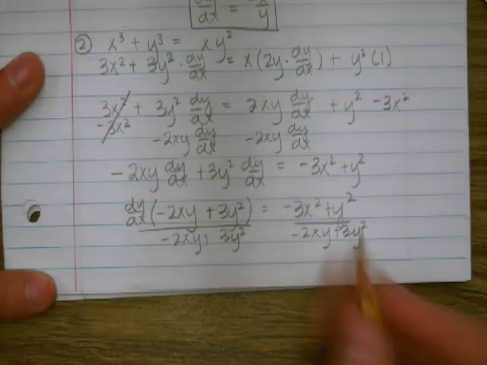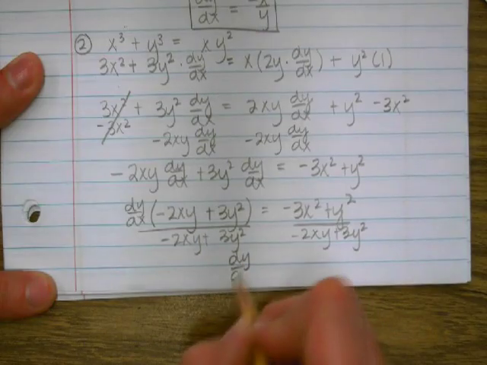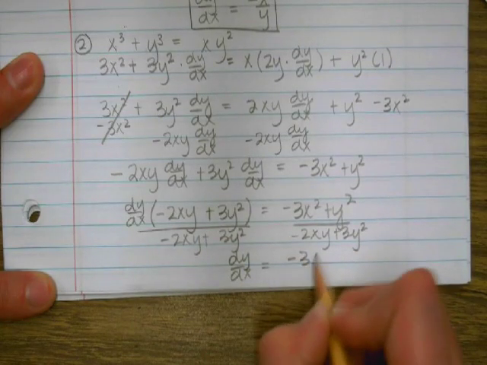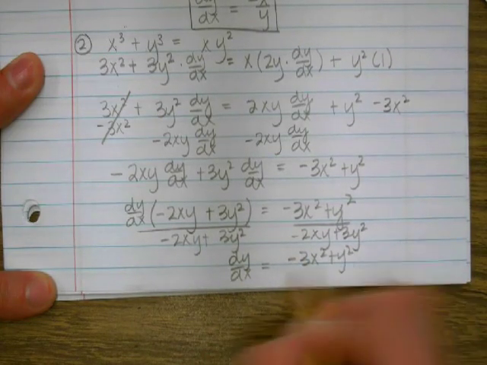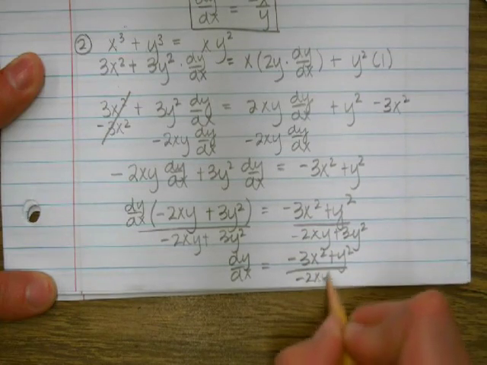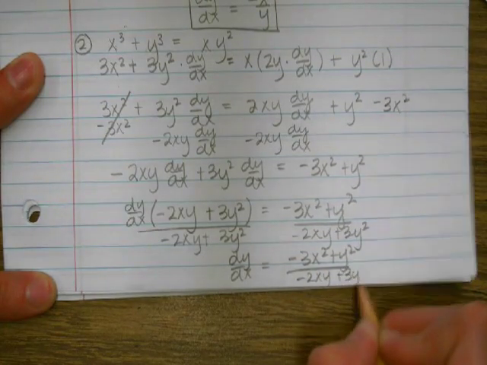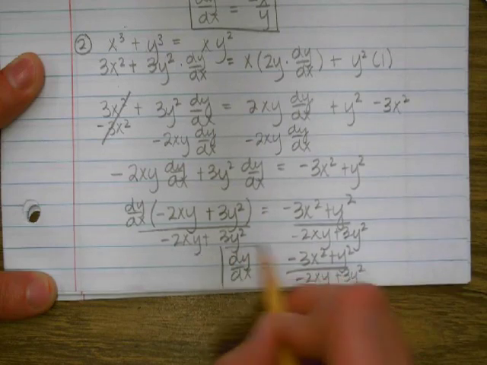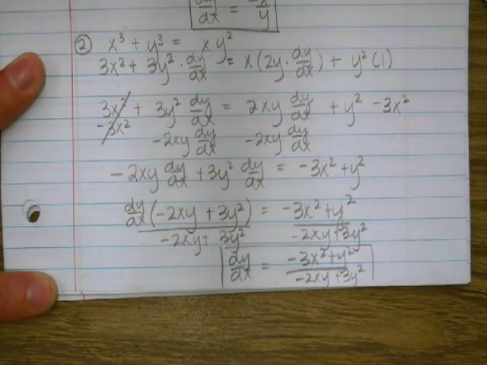And so that's the answer. I have dy/dx equals negative 3x squared plus y squared, divided by negative 2xy plus 3y squared. And there's our very complicated answer.